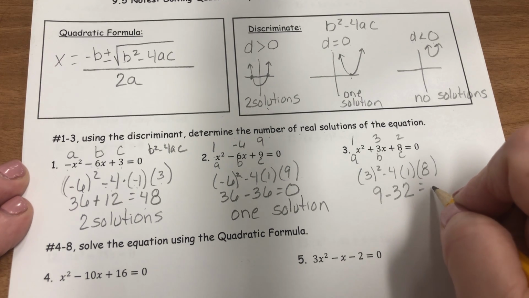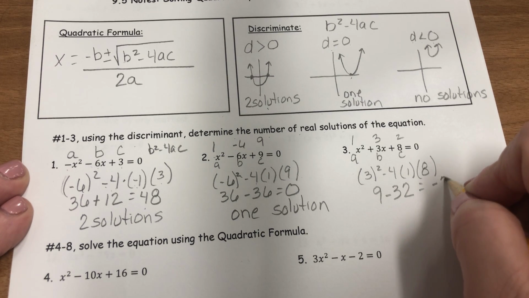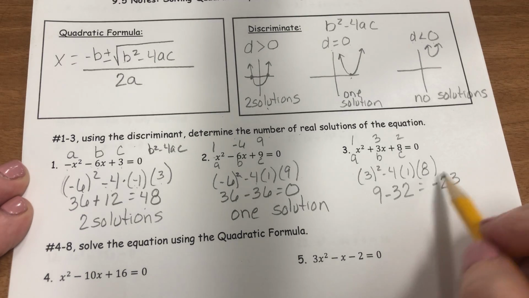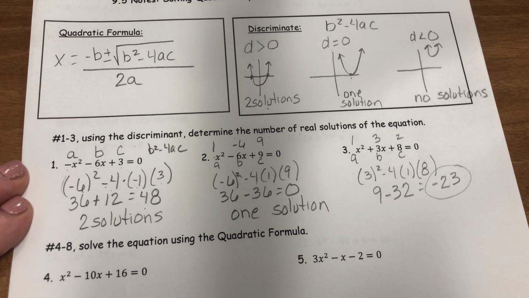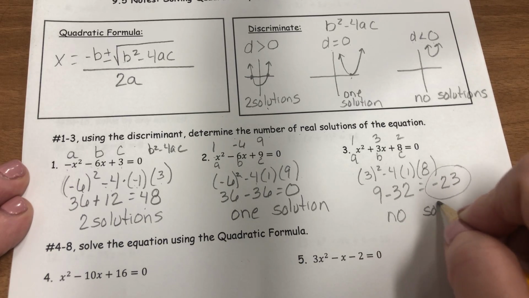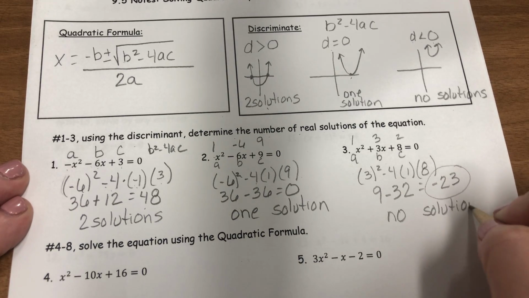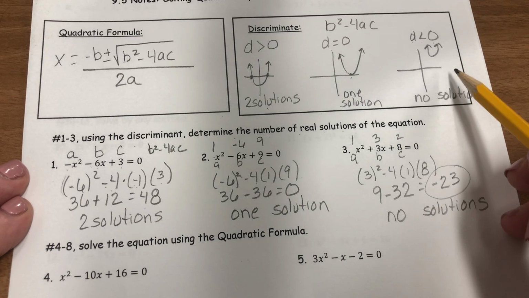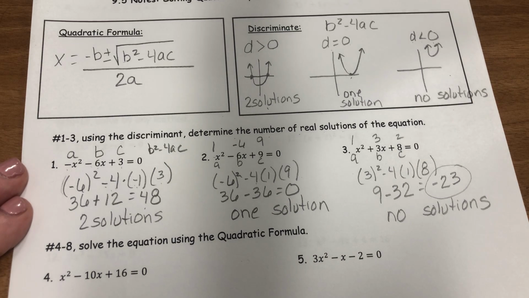And I think that's a negative 23. And since this is a negative, you cannot take the square root of a negative, so there are no solutions. And if we graphed it, it would look something like this.